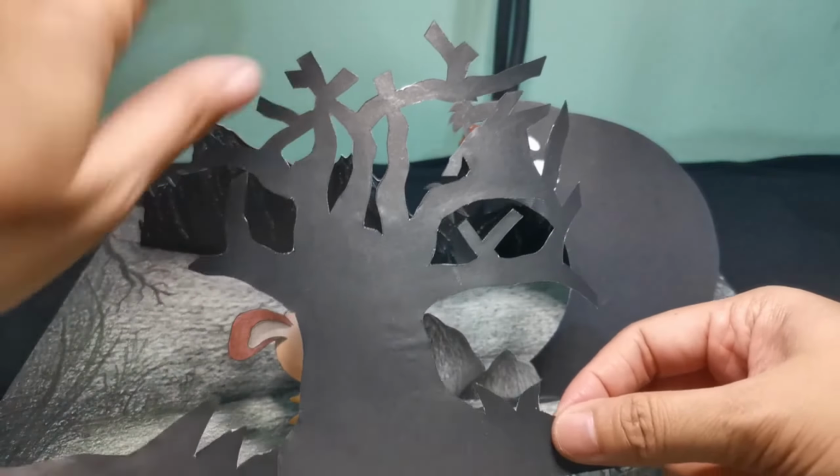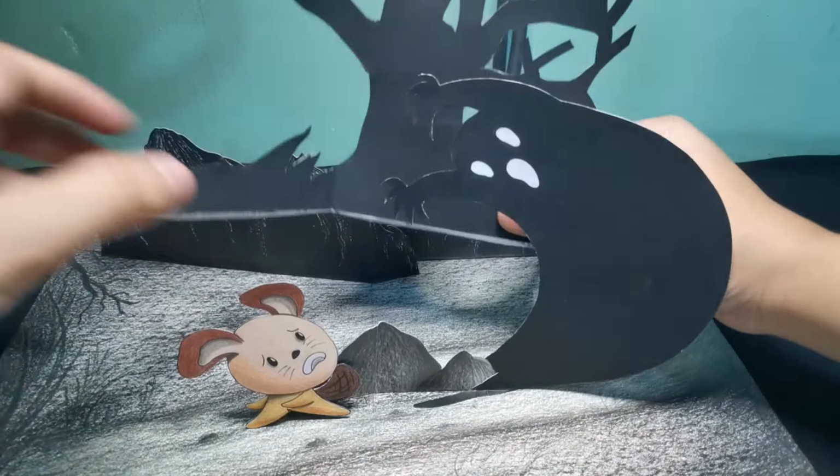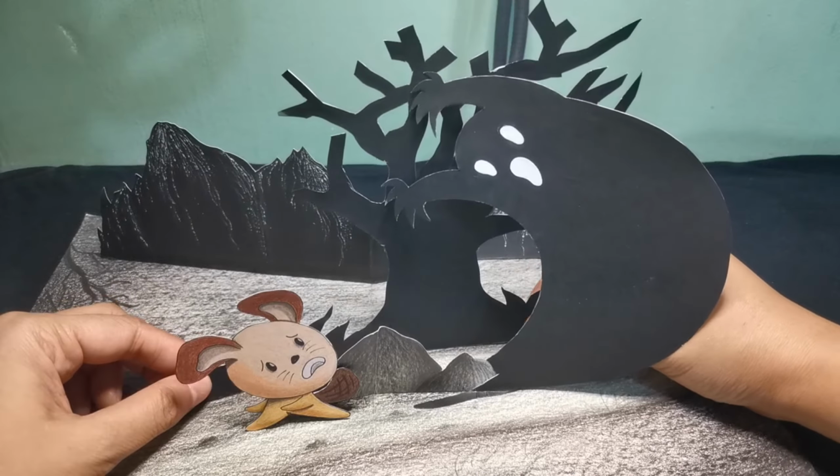Alright, so let's add another element, which is the tree. It would also help the ghost element not to fall backward.